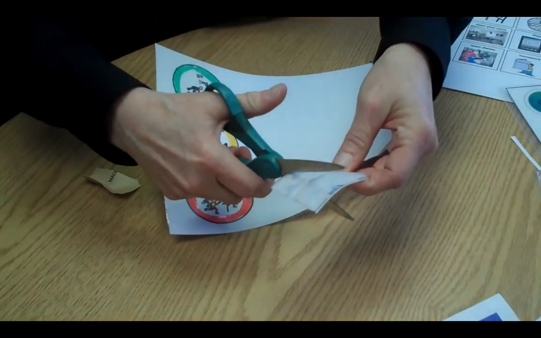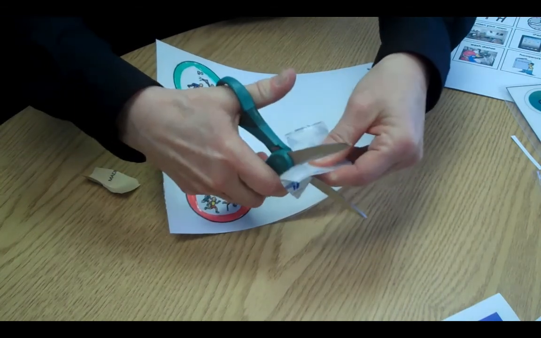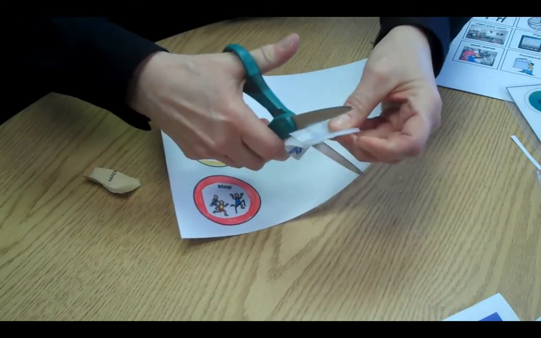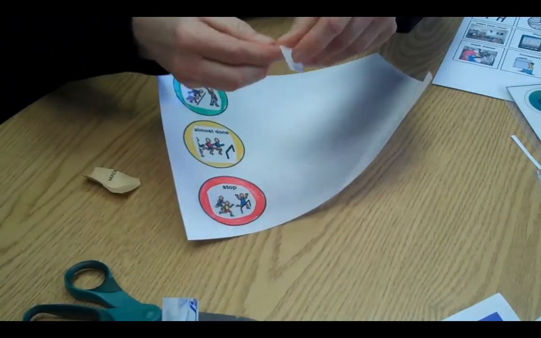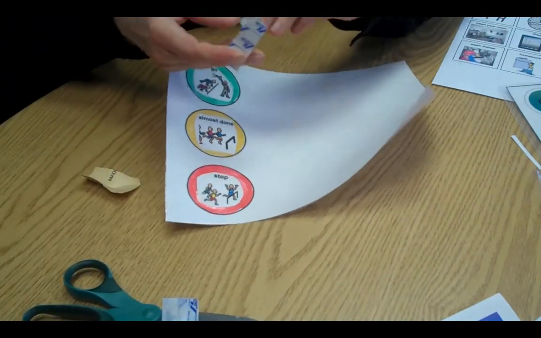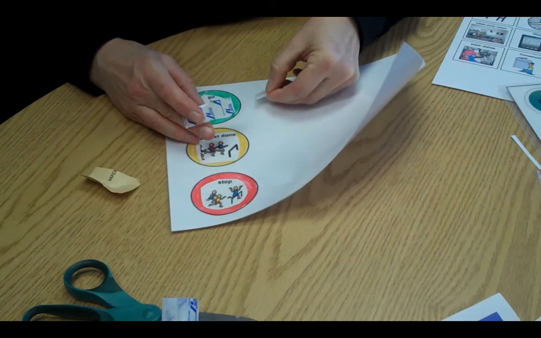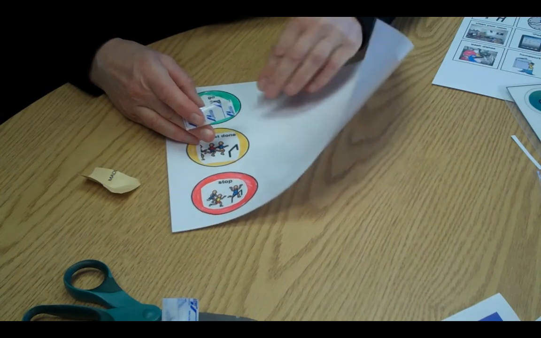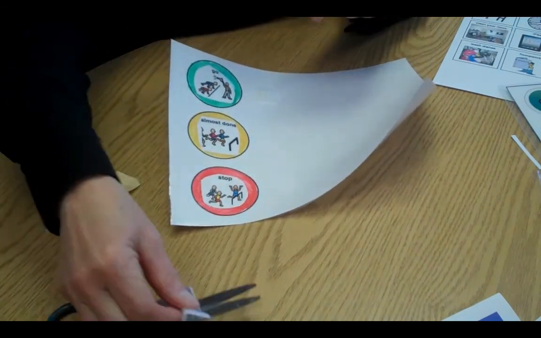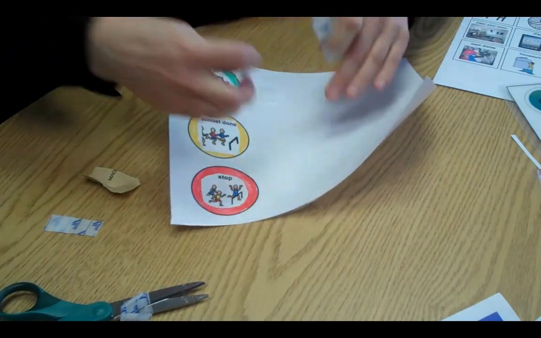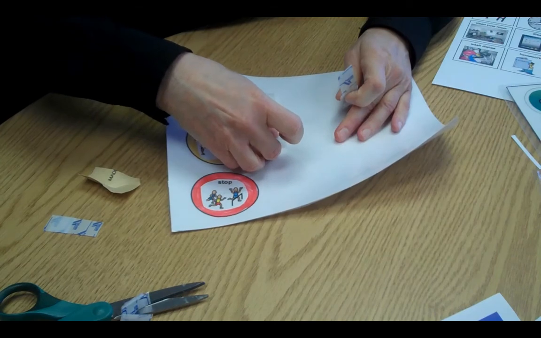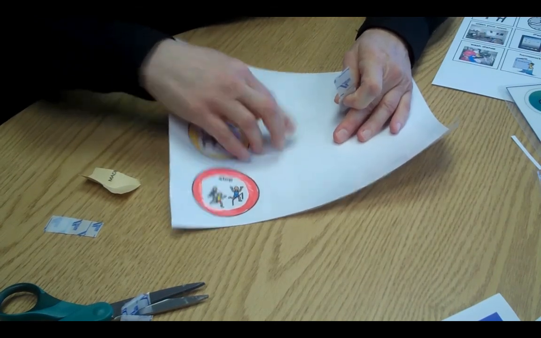Velcro here. And the soft side we place here, soft side stationary, so that'll be placed on those rough edges, or rough surface.